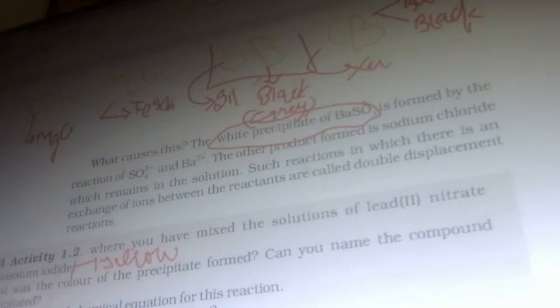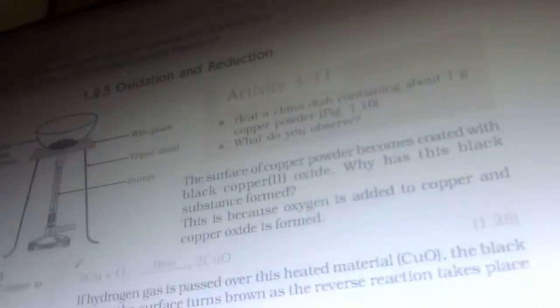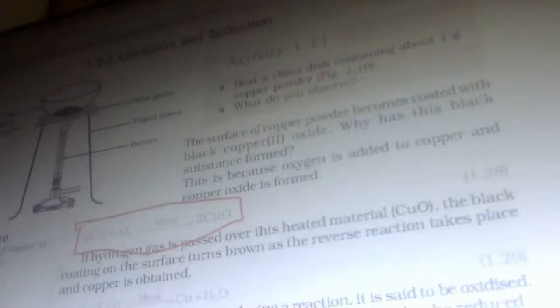Okay, nice. This is the colors of the reactions. Redox reaction we reached. Copper plus oxygen in the presence of heat gives us copper oxide. If hydrogen gas is passed, we get copper and H2O back. This is a redox reaction. Here MnO2 becomes MnCl2, it loses oxygen. That is why it is redox. HCl loses hydrogen. That is why it is oxidation.